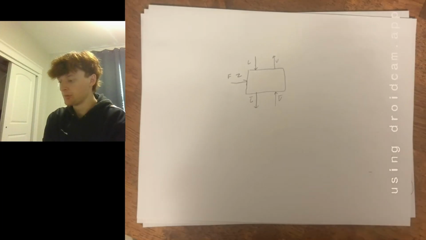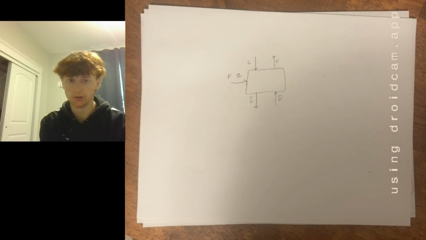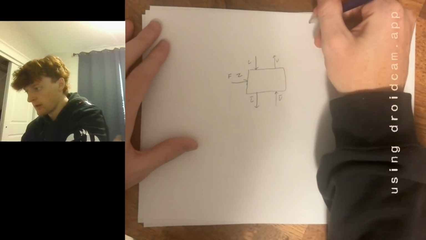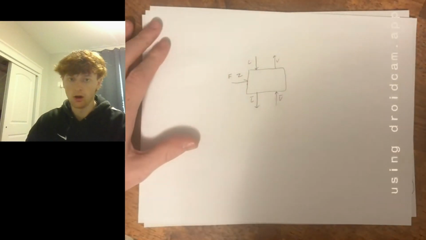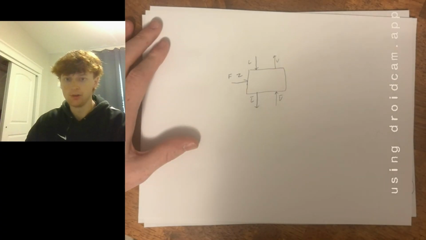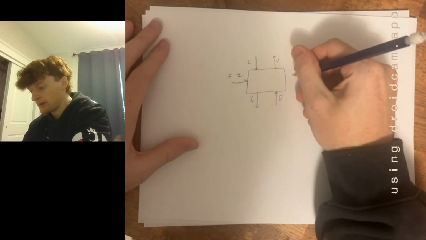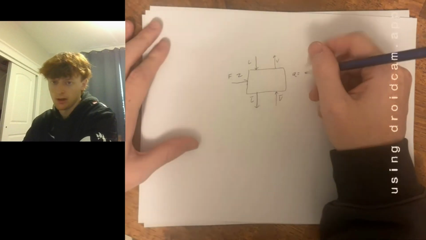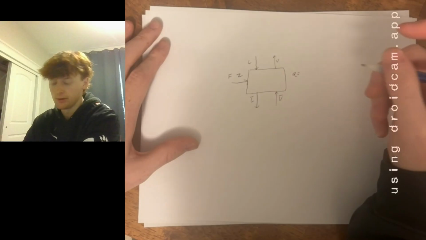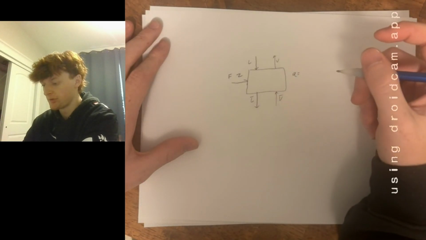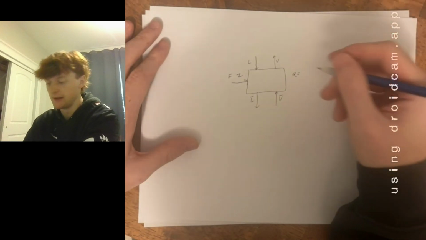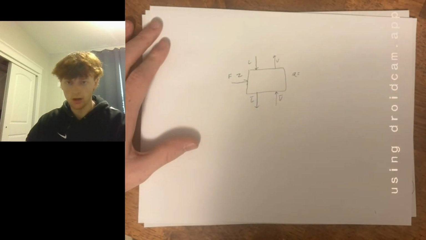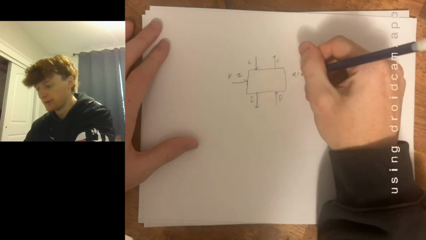Okay, so we need to write a balance about how much liquid and vapor is coming in from our feed here. The way we do that is with a feed quality. Q is basically a fraction of how much liquid is in the feed. So if there's a 50-50 ratio going on, Q is going to equal 0.5.